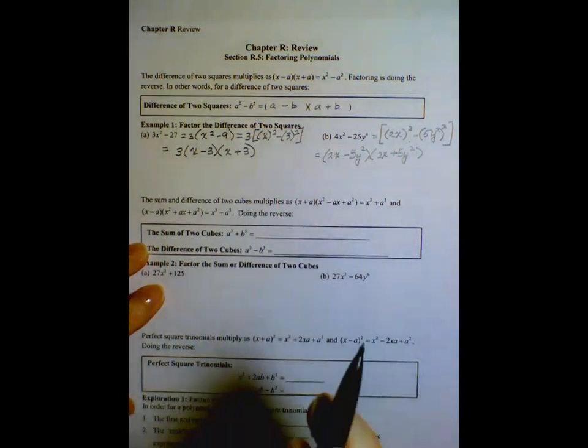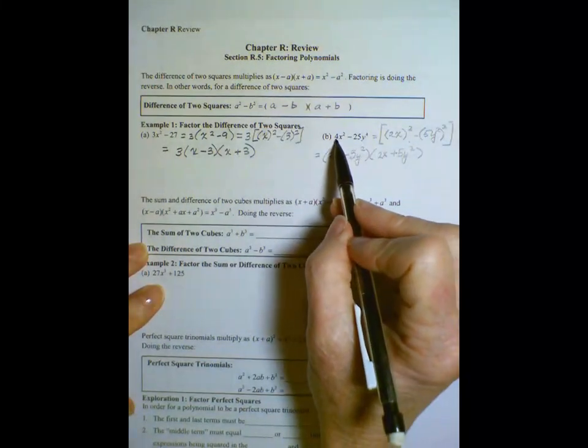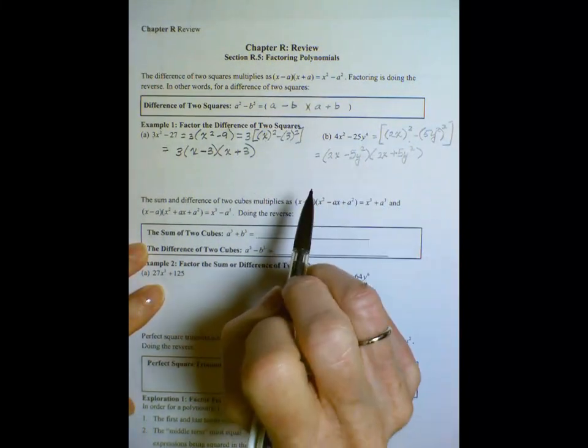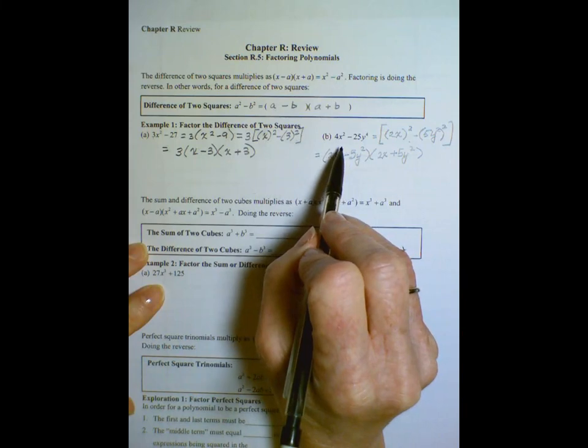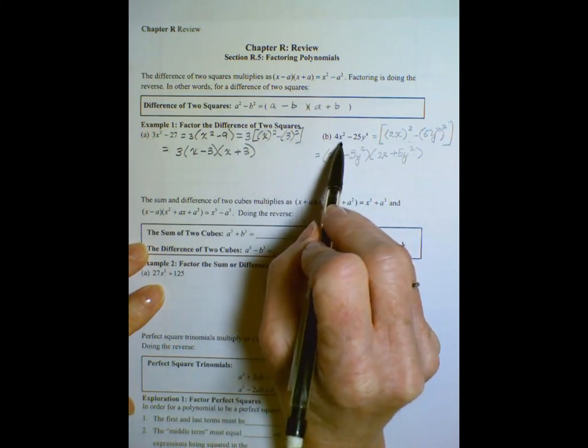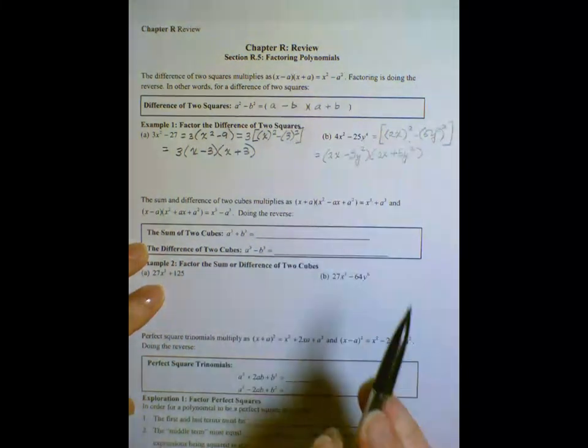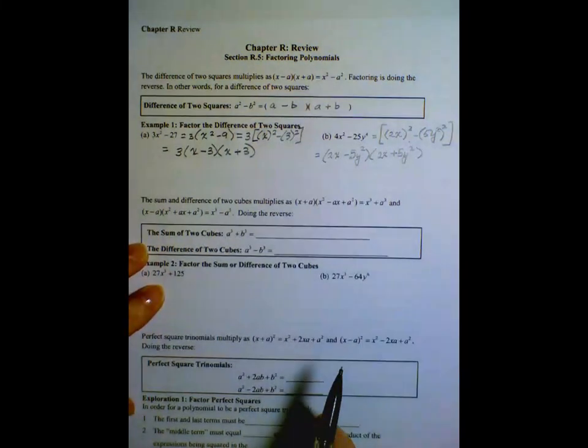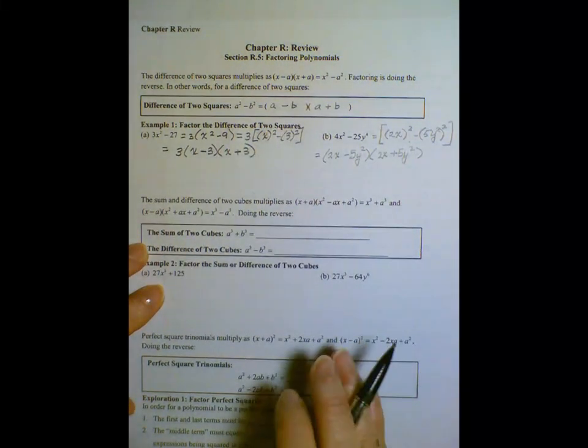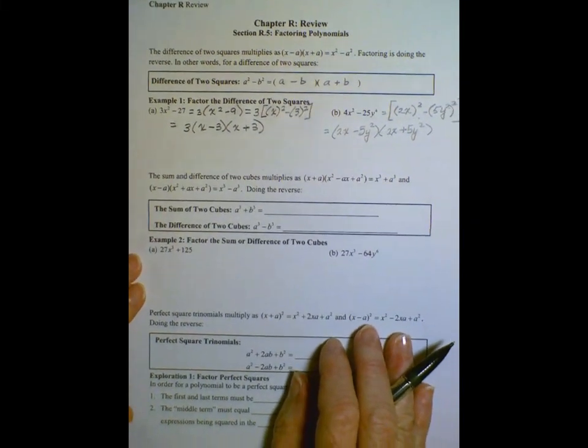Now, I didn't point out at the beginning, which I should have, that these two terms have nothing in common. So I couldn't have even pulled out a greatest common factor, a GCF, here. 4 and 25 don't share any common factors, and neither do x and y. So we're done. We've completely factored. All right, that's the difference of two squares.